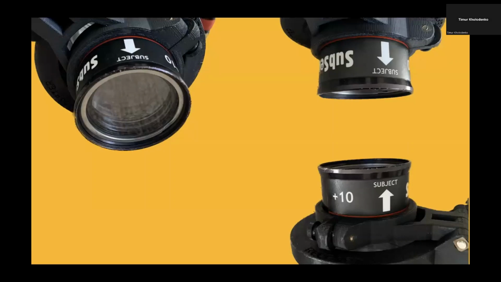So first, briefly about additional equipment that I use to take pictures. I use the subsea wet lens +10 and +5. The +10 is practically constantly attached to my port, because my camera has 50 megapixels.